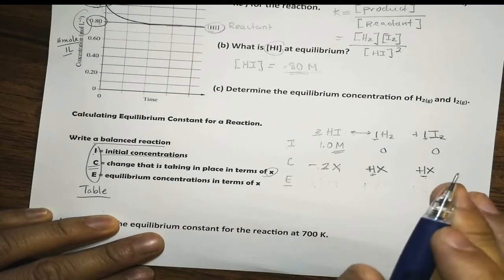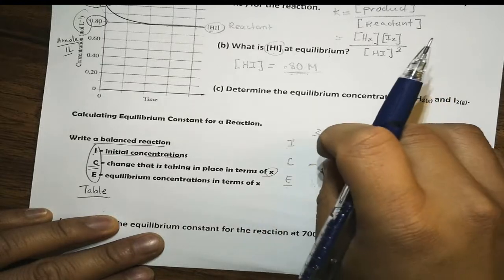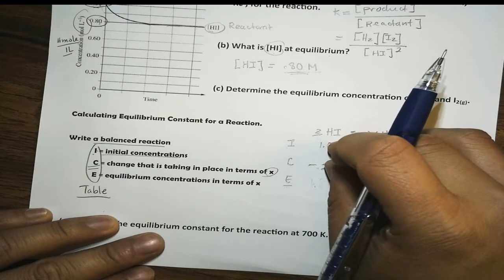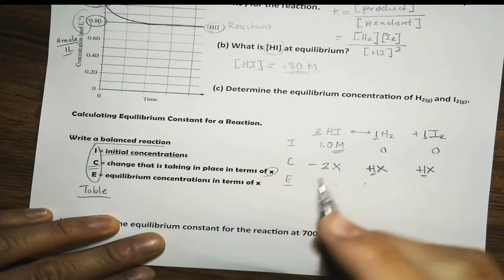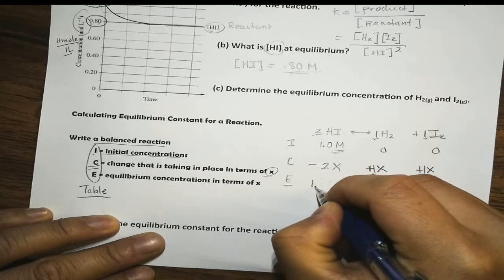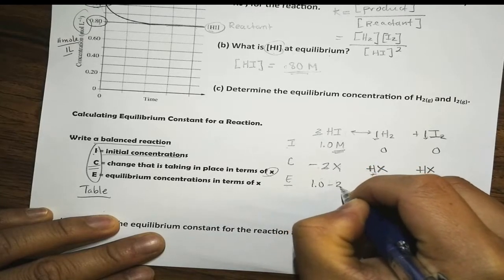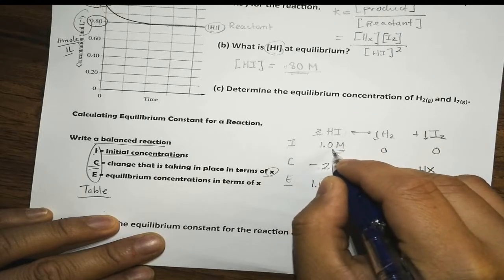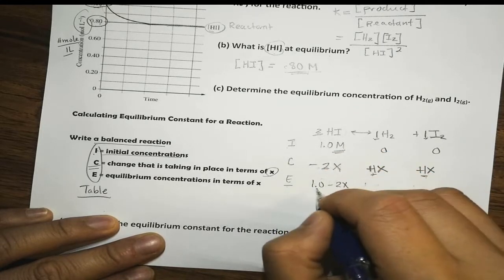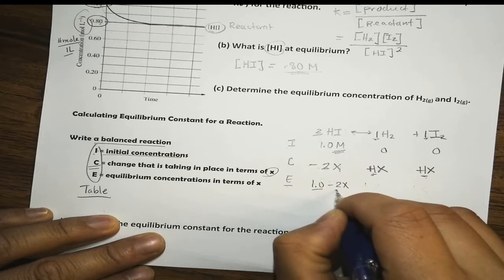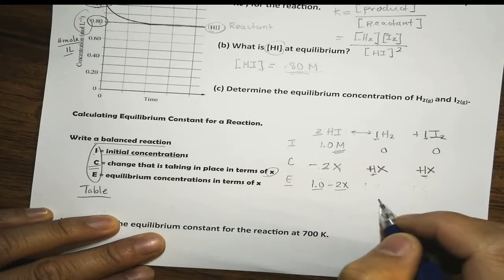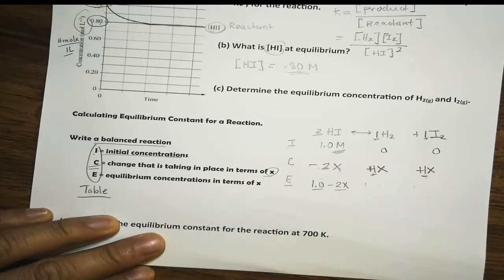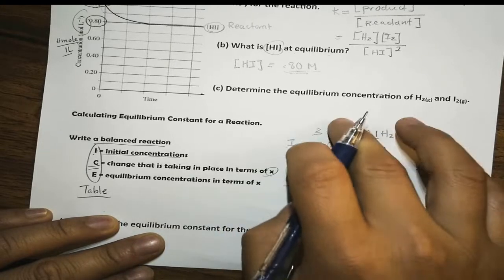At equilibrium, we combine the initial and the change together. So in terms of x, we have 1.0 minus 2x. We have your initial and then your change, giving us the values at equilibrium for this reaction.